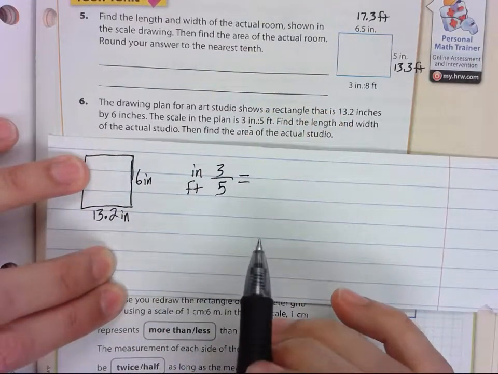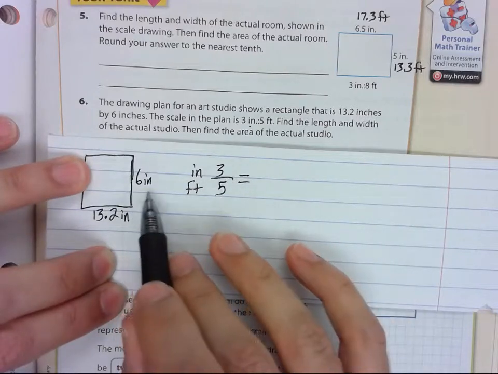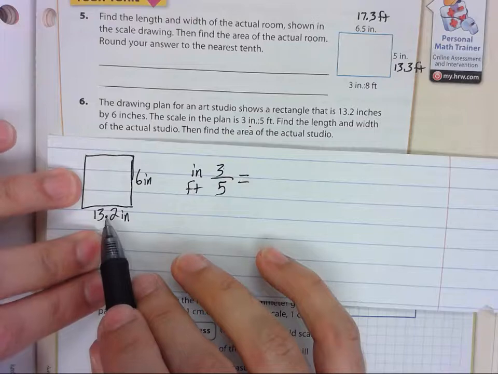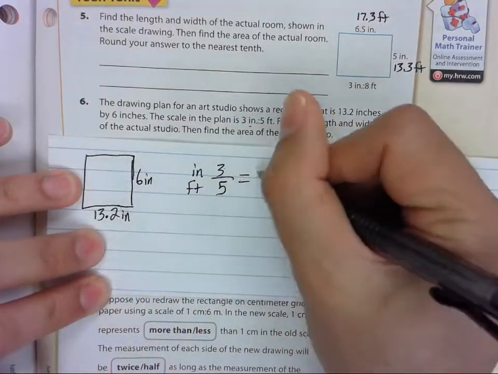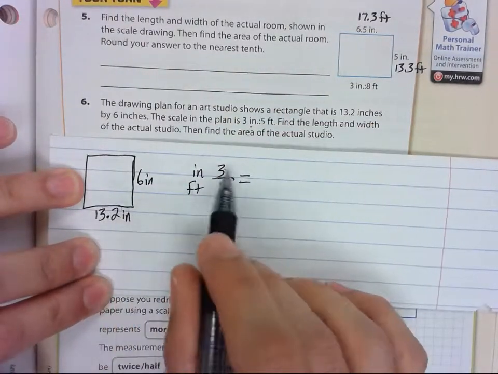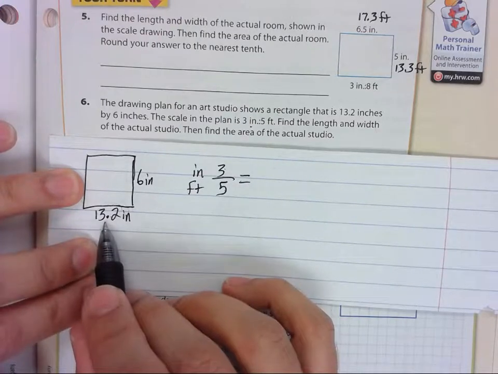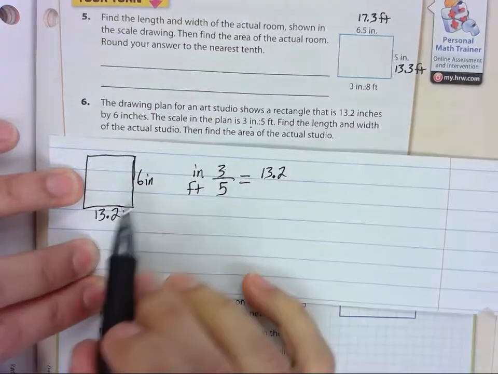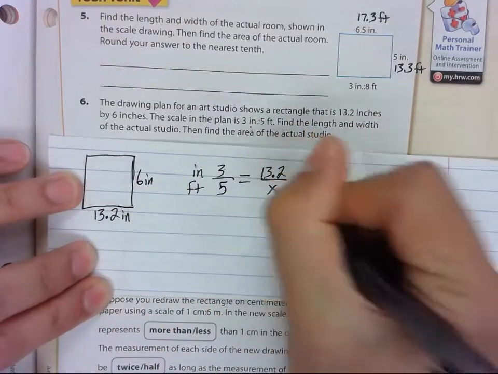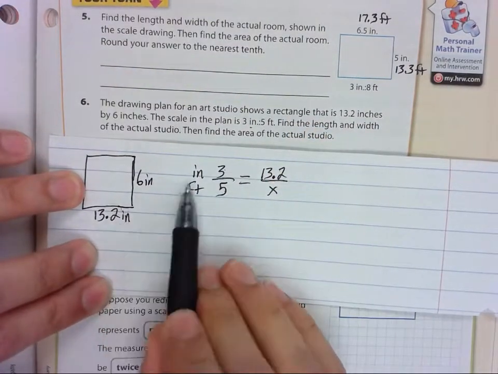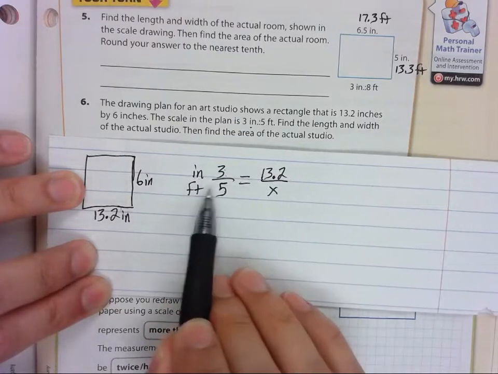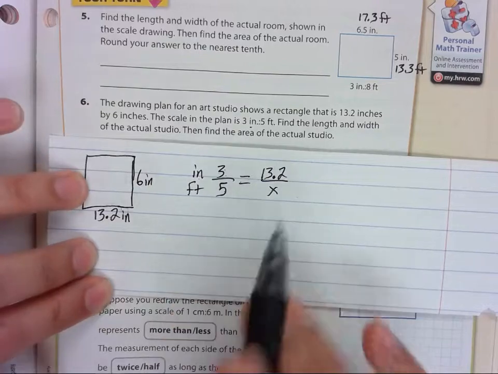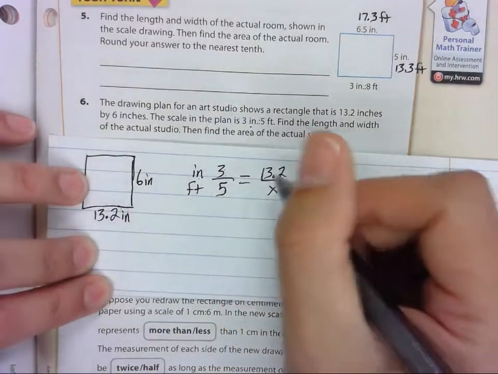Let's do the harder one first. Well, 3 inches is 5 feet. We don't care about 3 inches. We want 13.2. And we put that on top as our numerator because inches, we've established, will go on top, which means our feet, the values that are feet, will go as the denominator on the bottom.